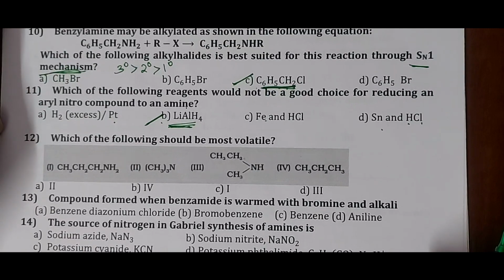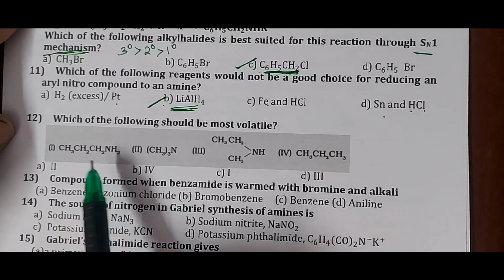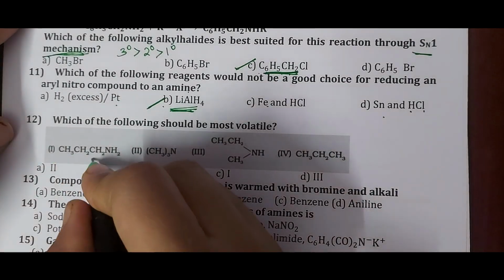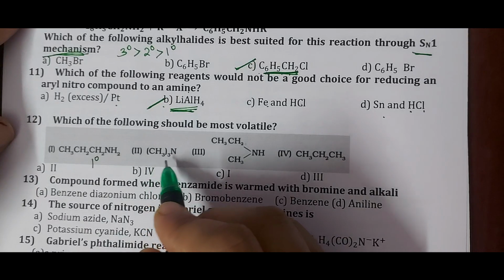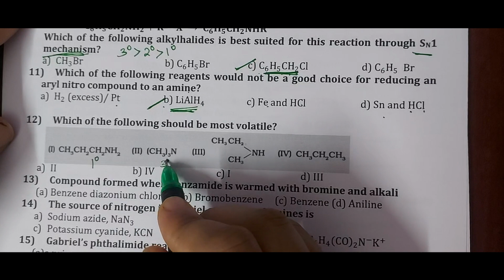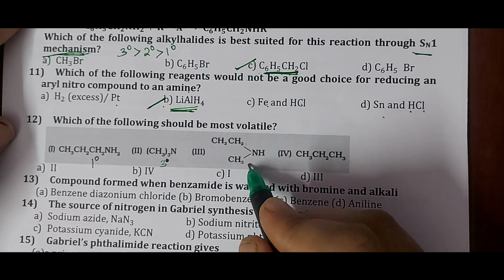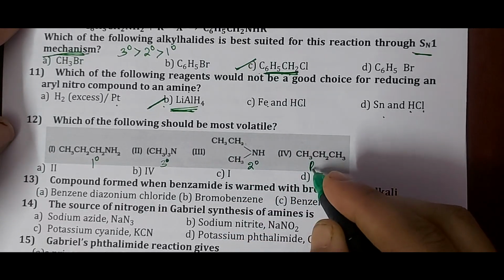Which of the following should be most volatile? The amines given are propanamine, which is a primary amine, then trimethylamine, a tertiary amine, then ethyl methylamine, which is a secondary amine, and propane.